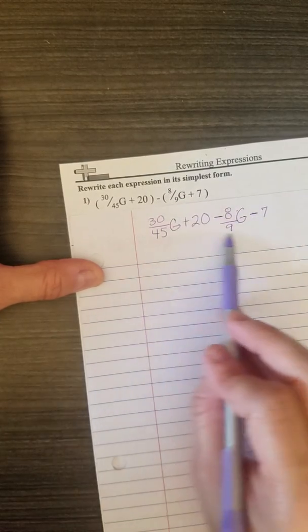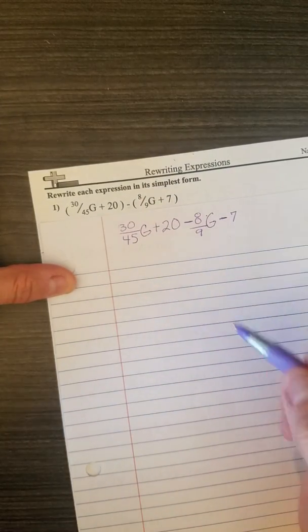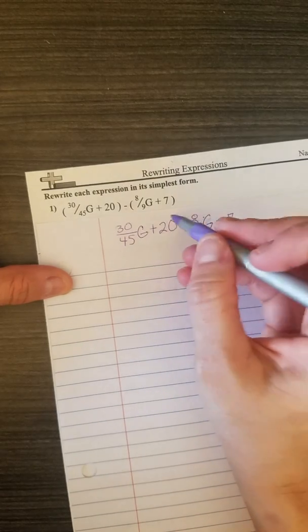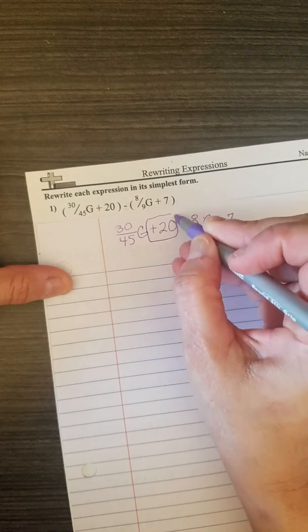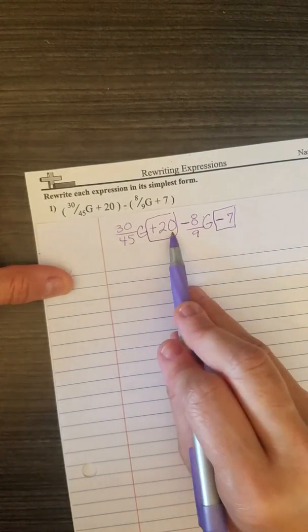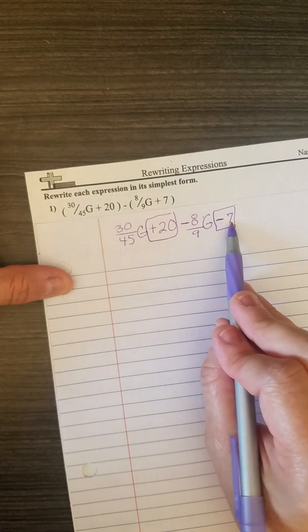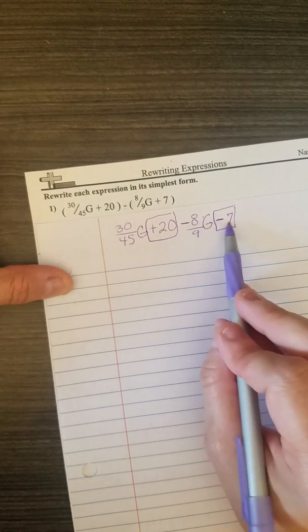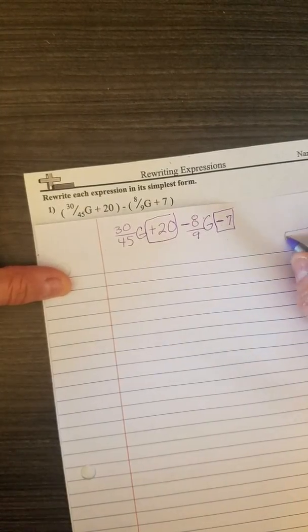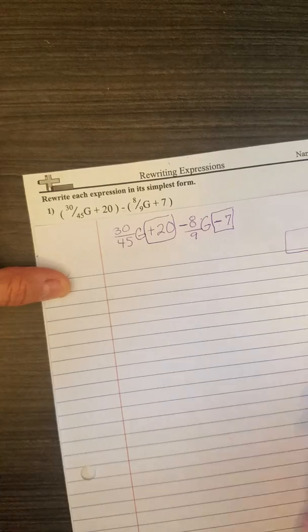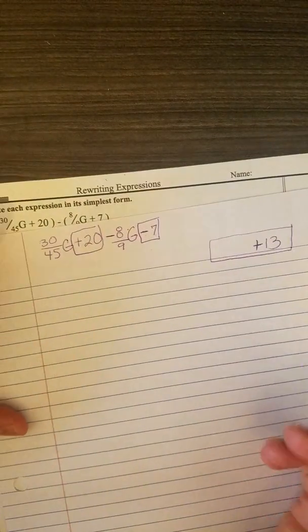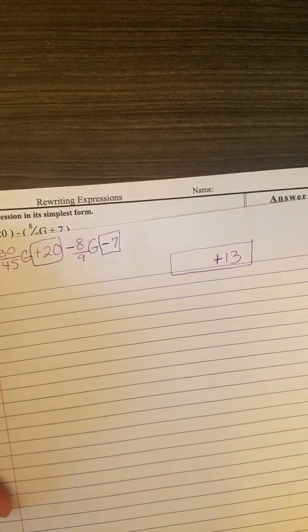Okay, now that you have it like this, I'm going to combine like terms. And what can we combine? Well, let's get the easy one out of the way. Let's get the whole numbers. I have a positive 20 and a negative 7. Well, what is 20 minus 7? It's 13. Positive 13, right? So our answer is going to end in positive 13. Okay? Now, this is where it gets a little hard, but it's not. You just have to remember all your rules.